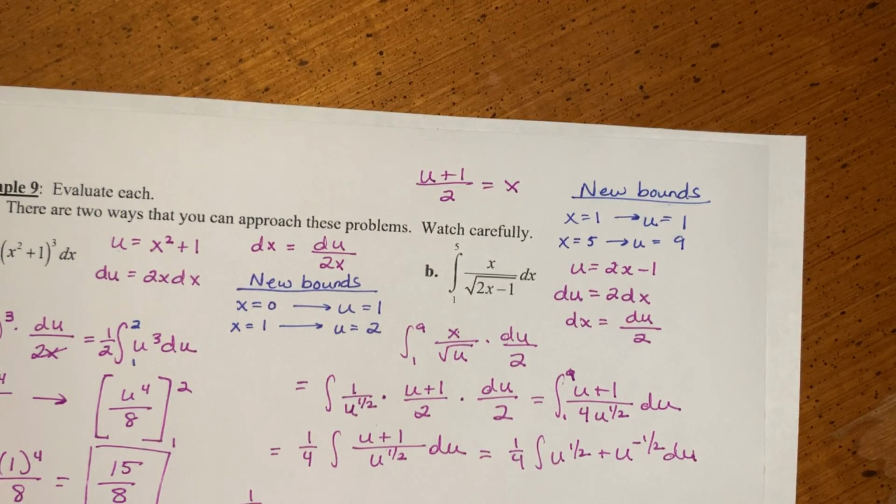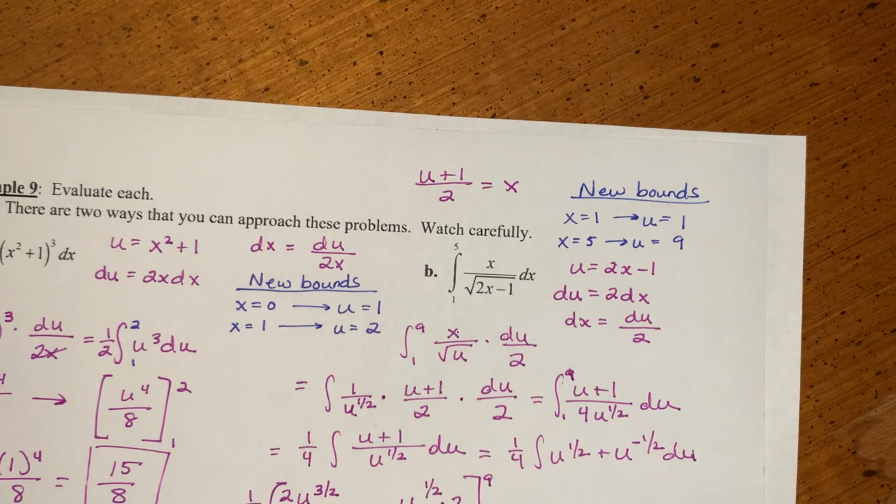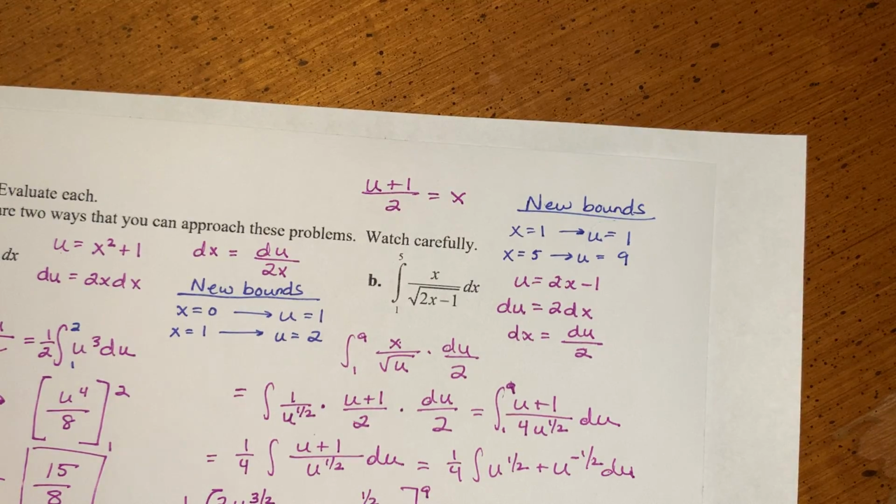So that becomes 1/4 times u to the 1/2 plus 1, or 1/2 plus 1 is u to the 3/2, divided by 3/2 is like multiplying by 2 over 3, plus add 1 to this exponent, it's u to the positive 1/2, divided by 1/2 is like multiplying by 2, from 1 to 9. Okay. Man, this is going to be quite an amount of work.